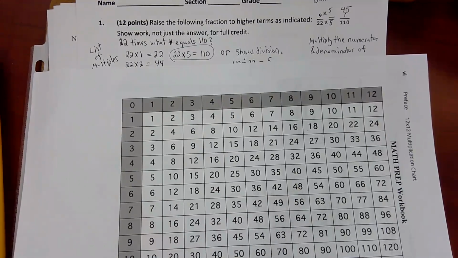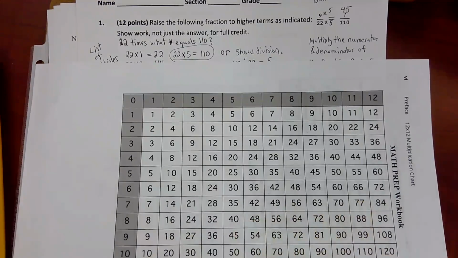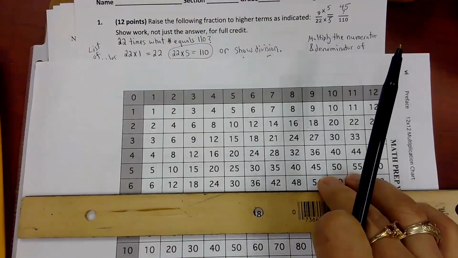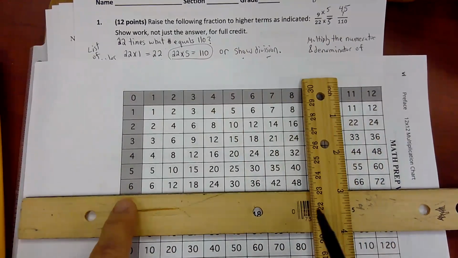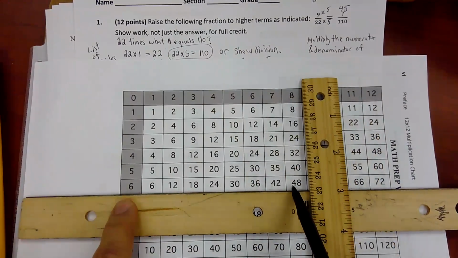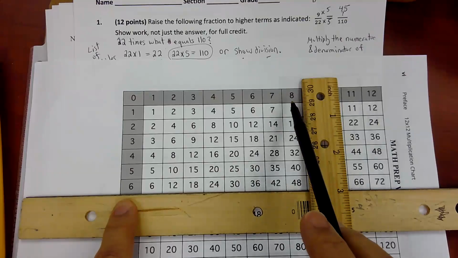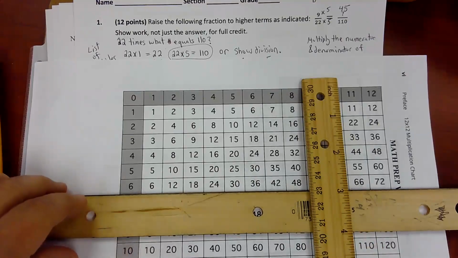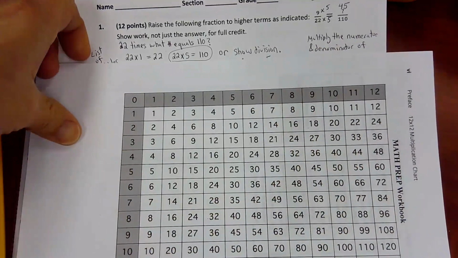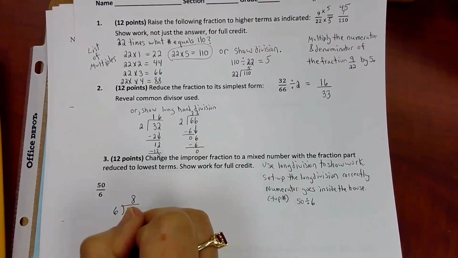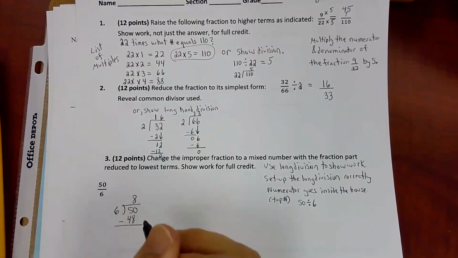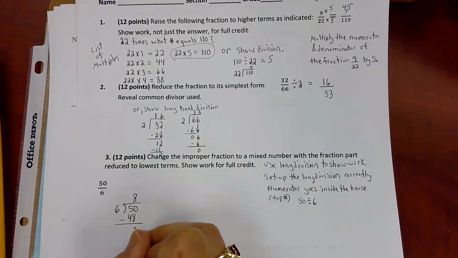So 6 times 8. You can see here that 6 times 8 is 48. So we're going to use the 8 and we're going to use the 48. 6 times 8 is 48. And 50 minus 48 is 2.